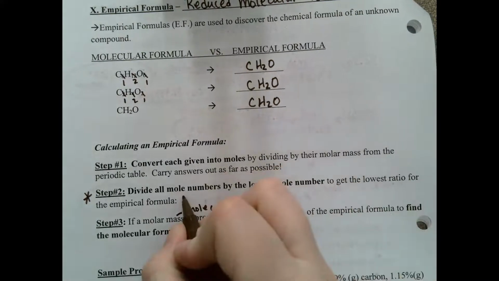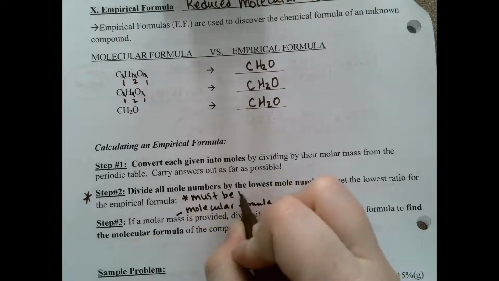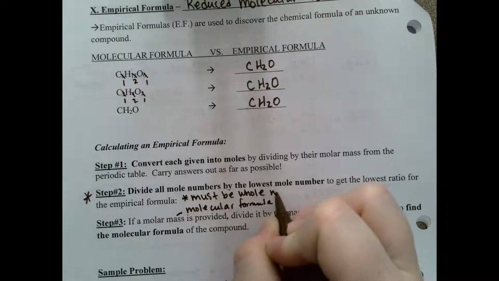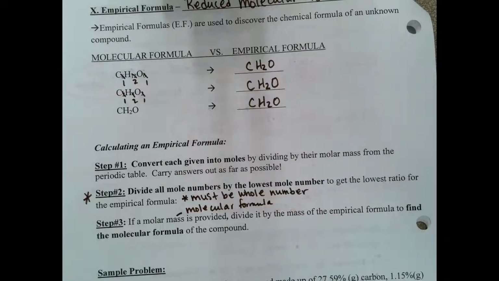I should also put here: must be whole number. Sometimes you don't get a whole number when you divide by the lowest number, so you might have to multiply by 2. Like if you end up with 1.5, well, in a compound you can't have 1.5 of an atom. It doesn't work like that. So you might have to multiply by 2 to get a whole number. But whatever you do to one of them, you have to do to them all, just so you know.